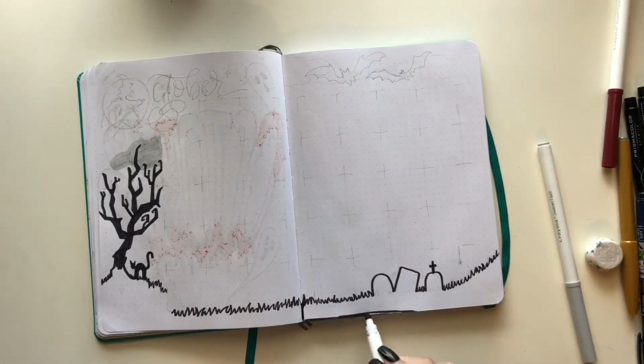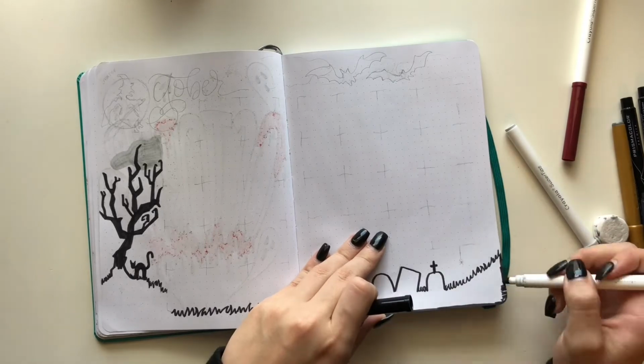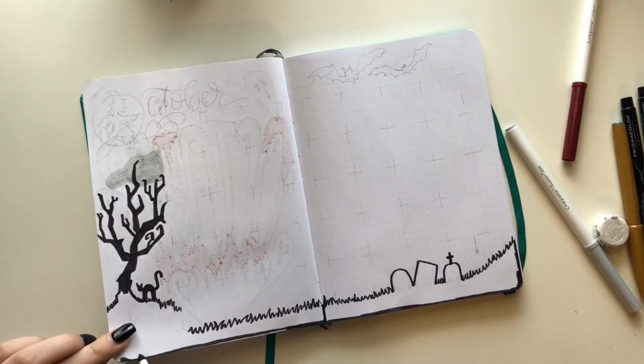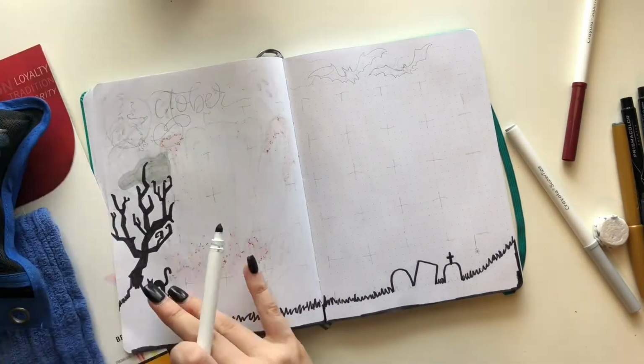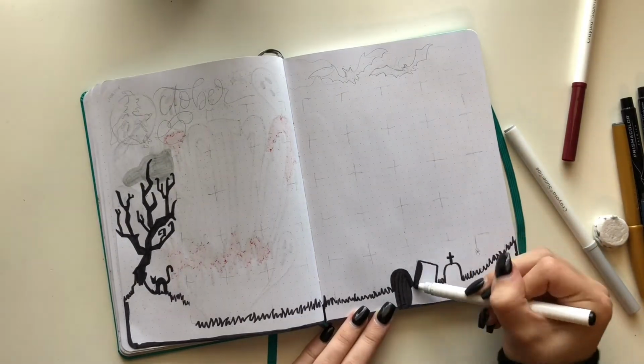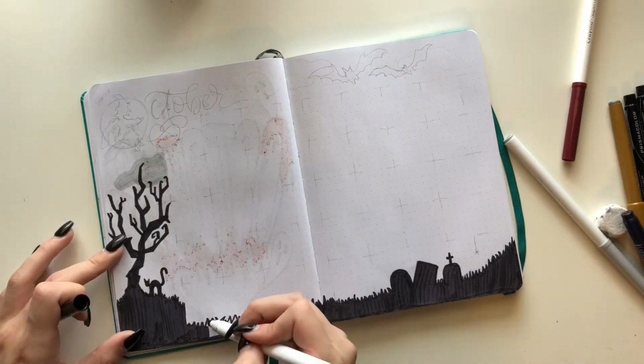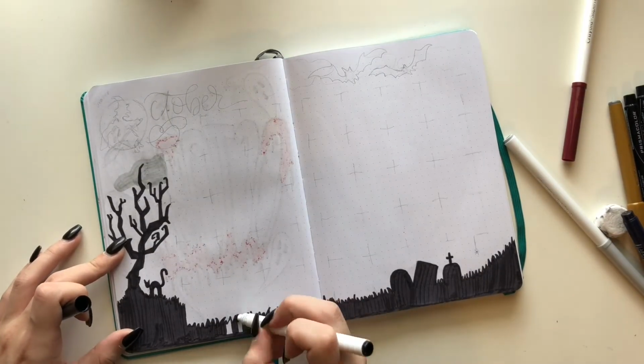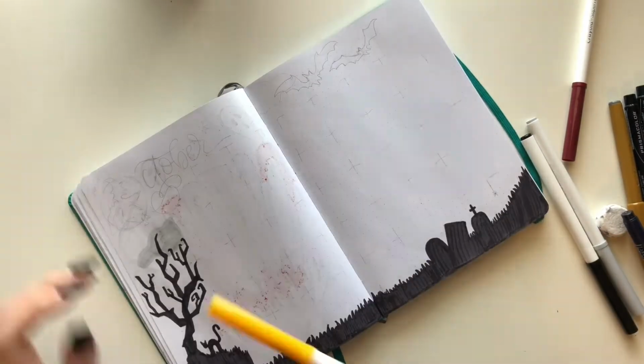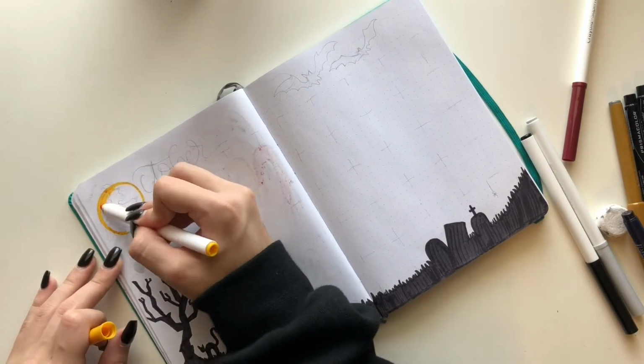Now I'm preparing my page to actually fill it in, so I'm lining the edges just so I don't go over and mess up the rest of my bullet journal pages. It's just to give me an outline, guidelines, to make it easier for me.